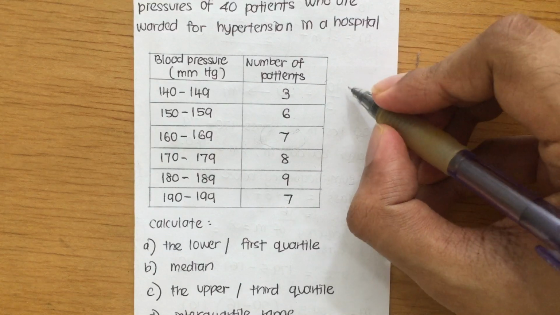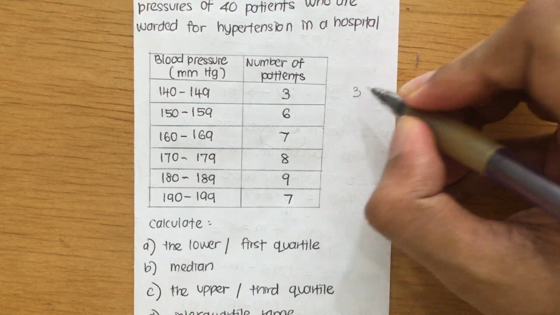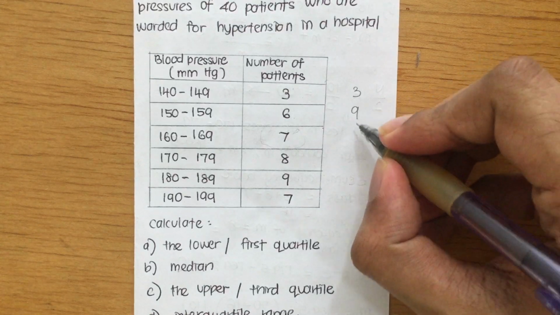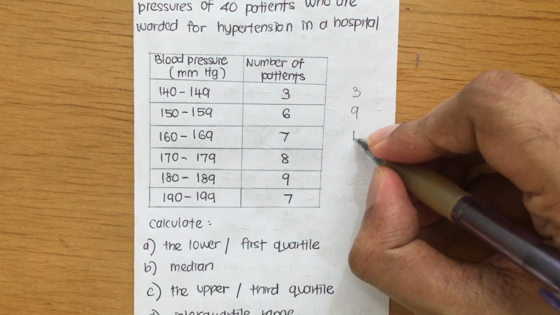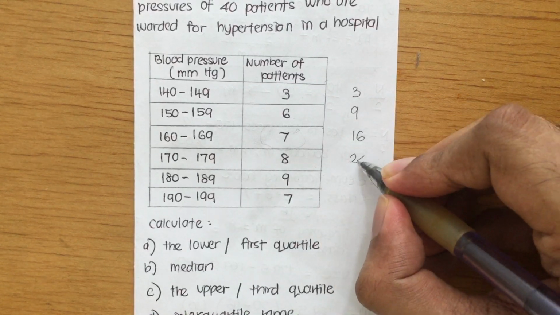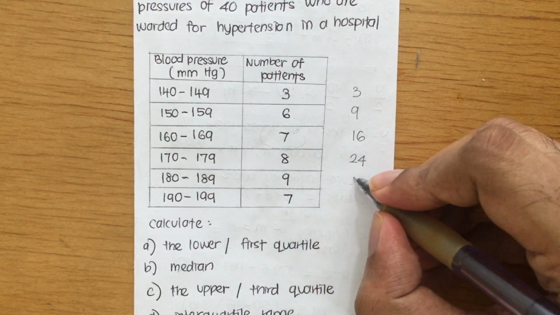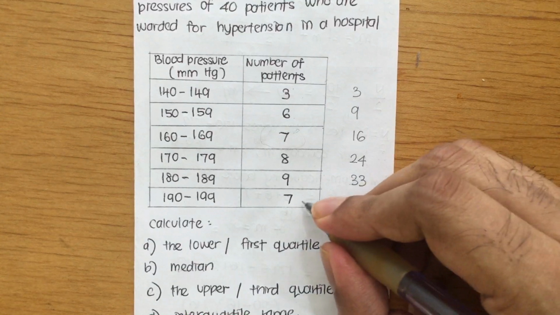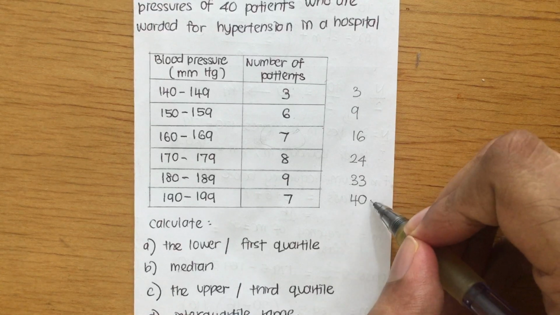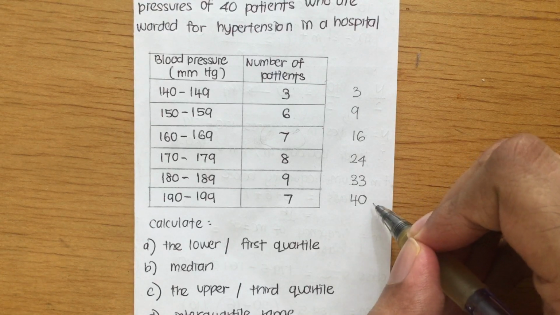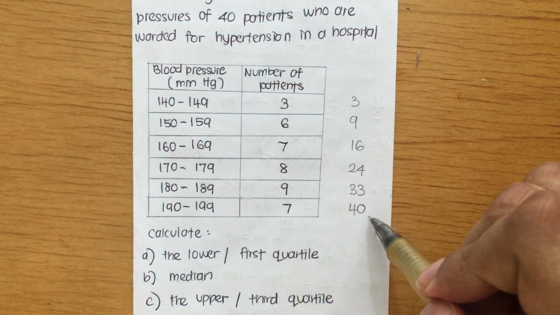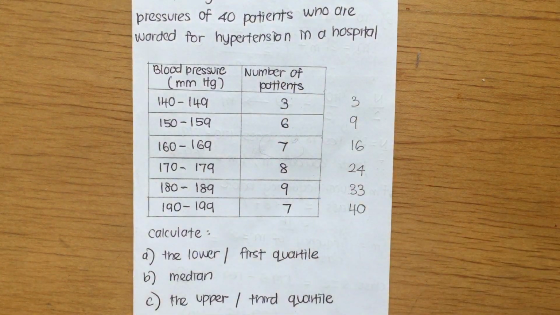Okay, let us proceed to the cumulative frequency calculation. So 3. For the second one, 3 plus 6 you get 9. 9 plus 7 you get 16. So 16 plus 8 you get 24. 24 plus 9 you get 33. 33 plus 7 is 40. So by the end of the cumulative frequency, you should get your total number of frequency guys. In this case it is 40 patients. Okay, it satisfies the total number of frequency.